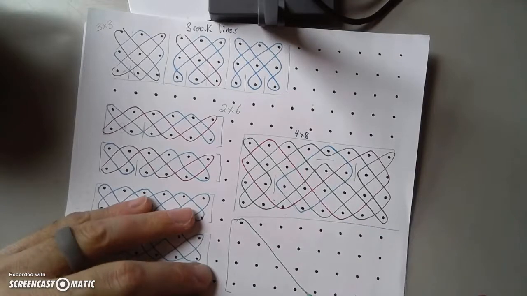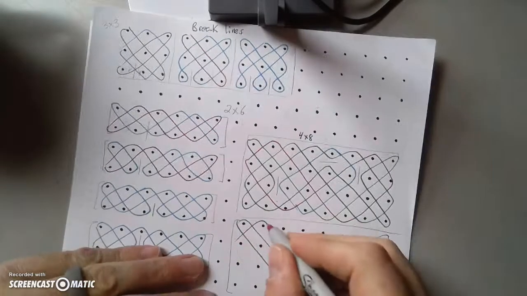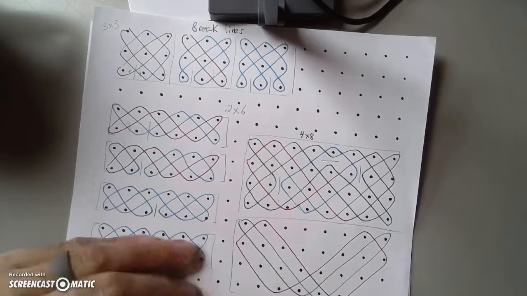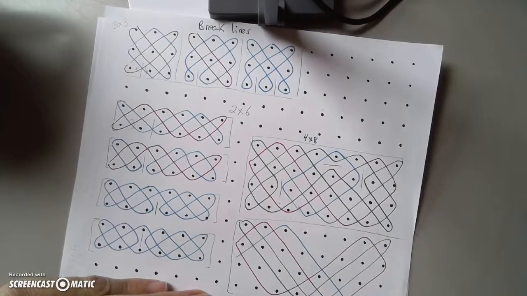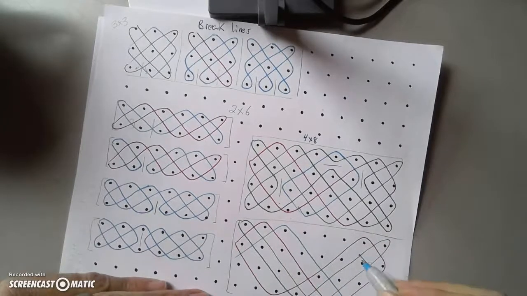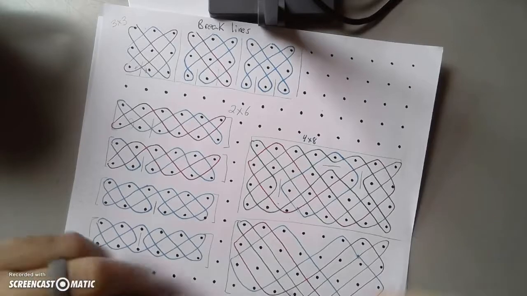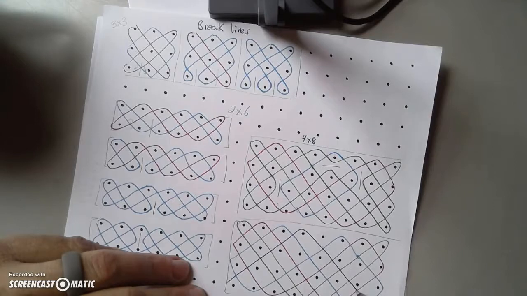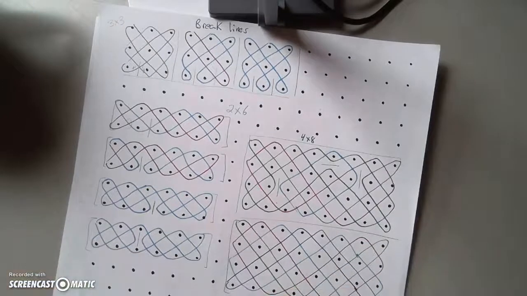So there's one. There's going to be another one. Here's going to be another one. And now I'll use my pen, one more. One more color here. All right, so we have 4 curves, what we expect.